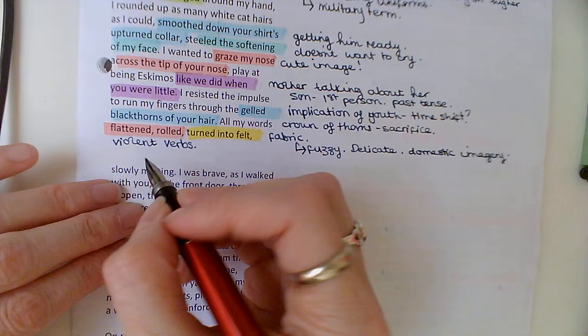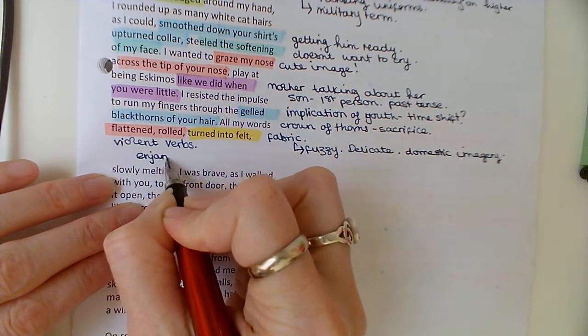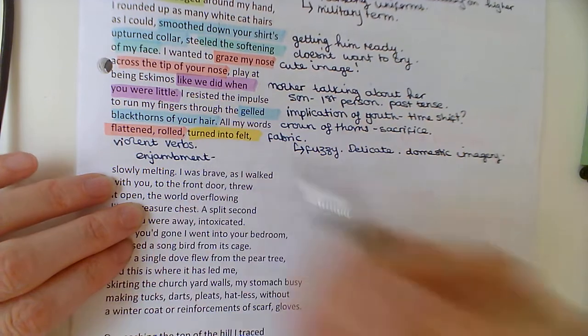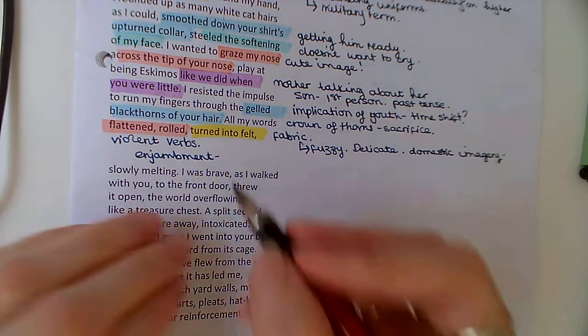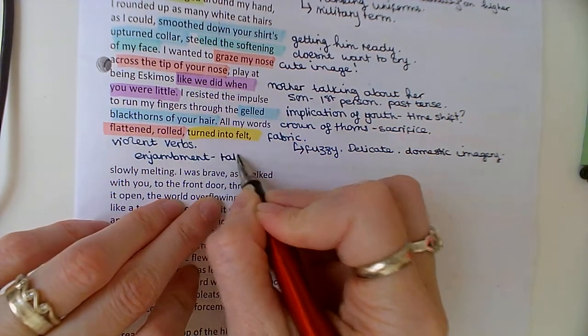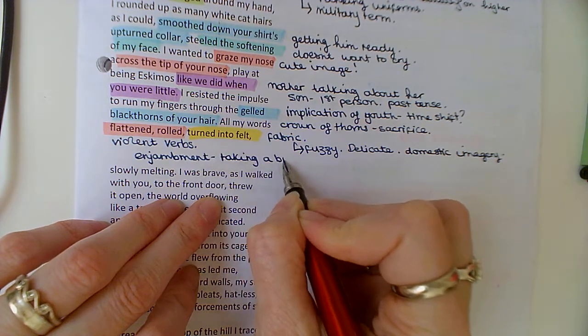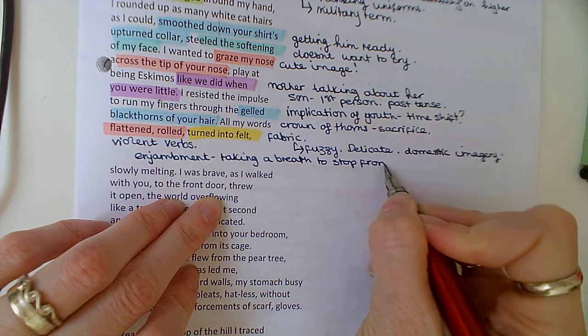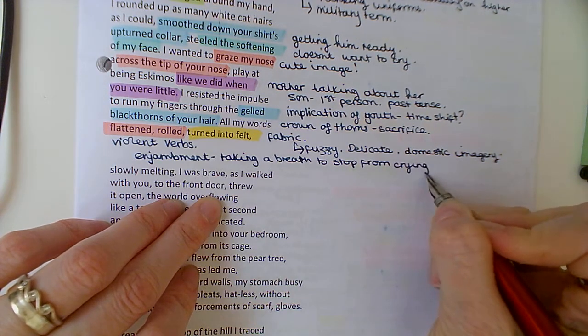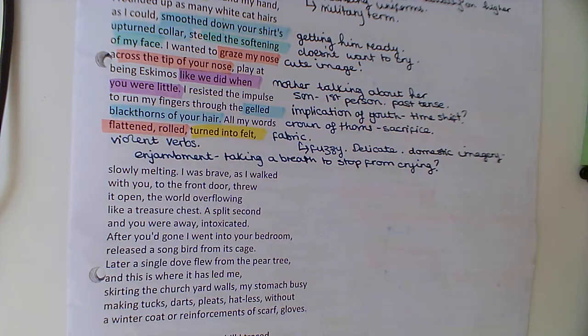Okay? And obviously this is just my personal feeling, but I think when you consider she's trying to stop herself from crying, I actually think that's almost like her taking a deep breath in, because she goes in from slowly melting to I was brave. Okay? So she's being brave. I was brave as I walked with you to the front door, threw it open, the world overflowing like a treasure chest.